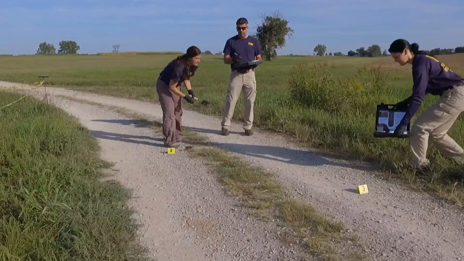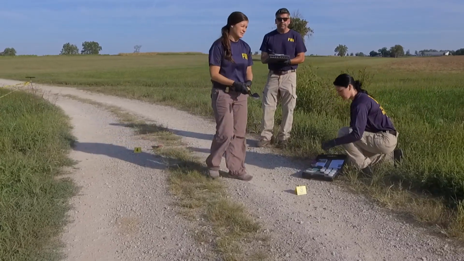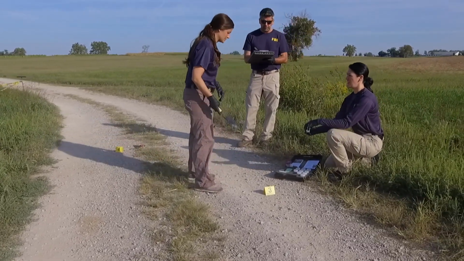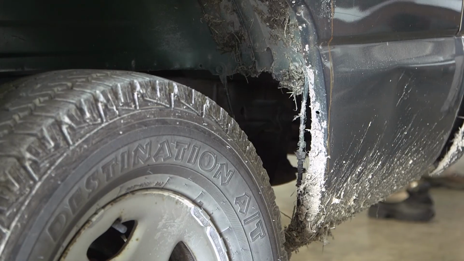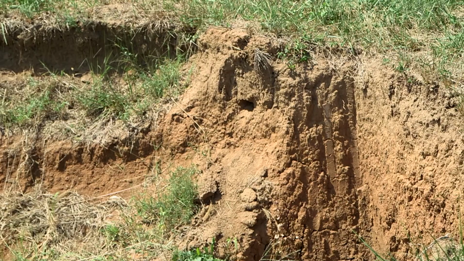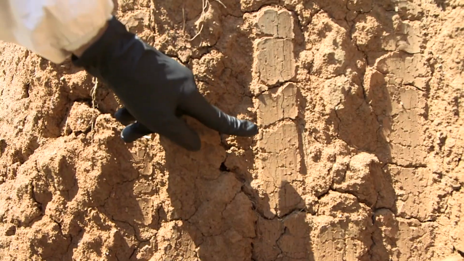We will first demonstrate collection of known soil from the surface, which is relevant for cases in which soil may have been transferred in the absence of digging. For example, for comparison to soil on footwear or vehicle tires. Then we will show collection of subsurface soils which are relevant when soils may have been entrenched with digging tools.